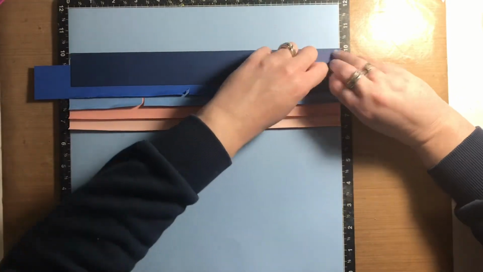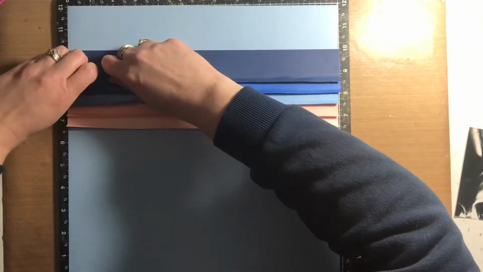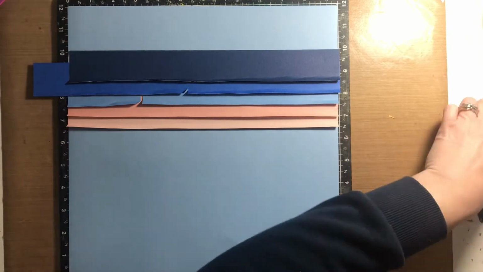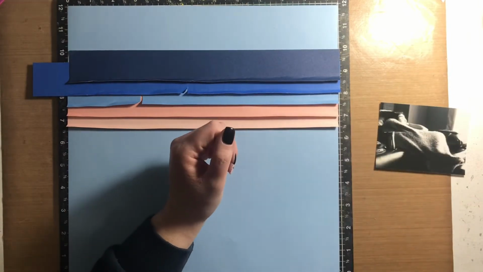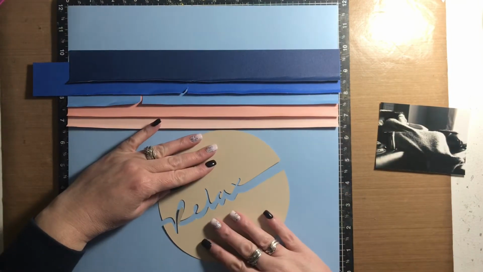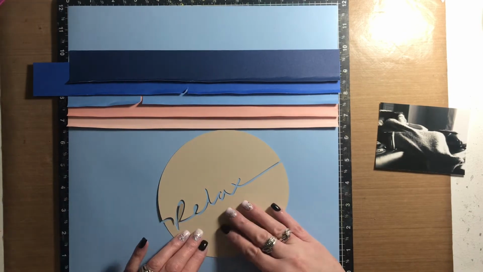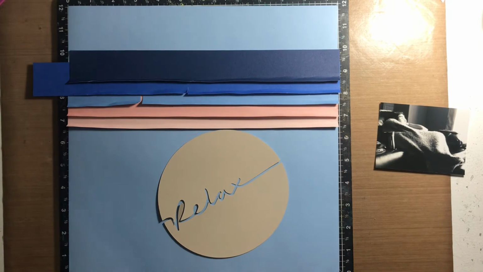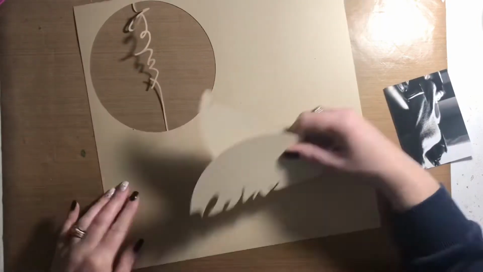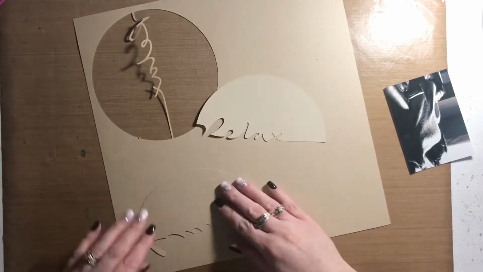Today's scrapbook layout is also super simple. I cut strips of cardstock that were roughly 1.5 inches wide by 12. And I arranged them in a waterfall pattern, and then I kind of ruffled up the edges of the strips of paper just to give it a little bit of dimension.